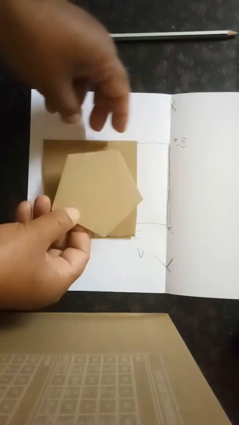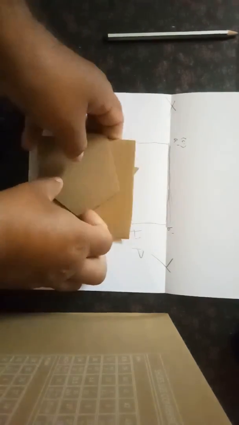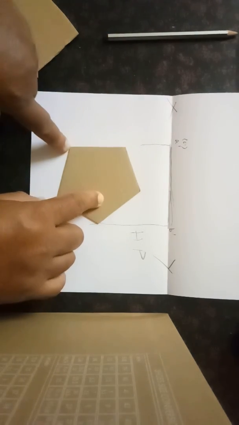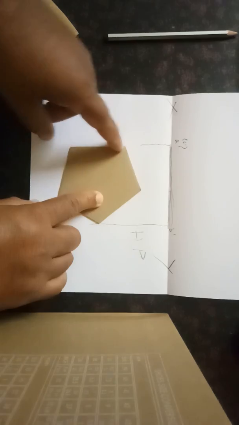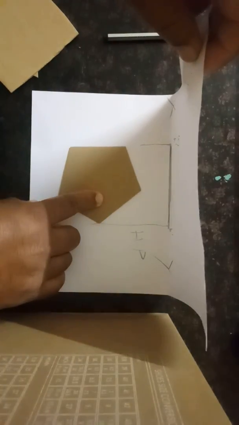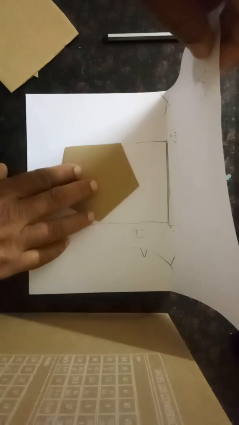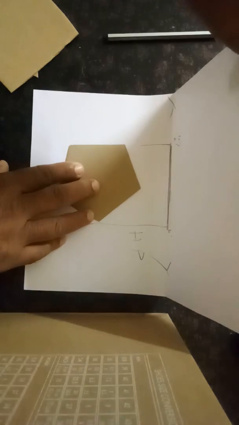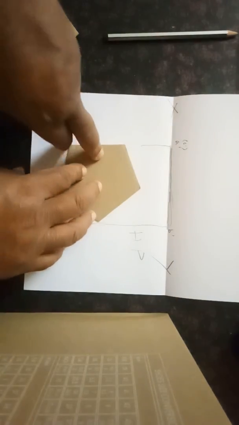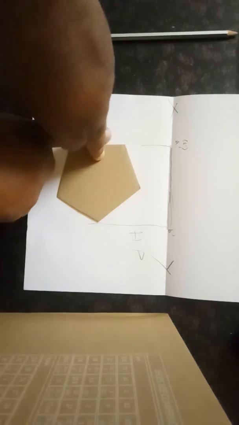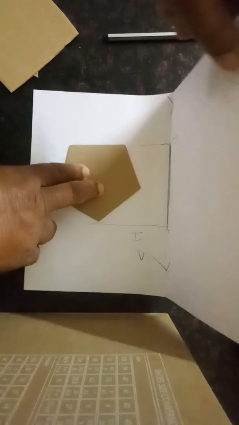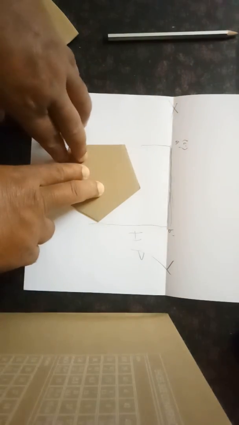So if it is a pentagonal lamina, again I will remove this. See, if this is the edge on which it is resting on HP, this edge must be perpendicular to VP. Okay, you have to imagine the lamina to be completely resting on HP. In this position, you have to draw the initial position, that is top view and front view. So in the top view, you will see the regular pentagon, and the front view will be a line on the XY line. Okay.